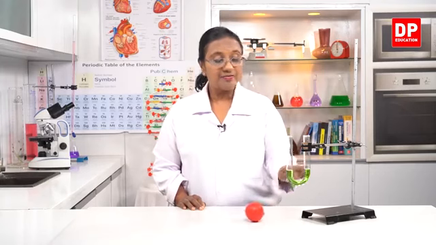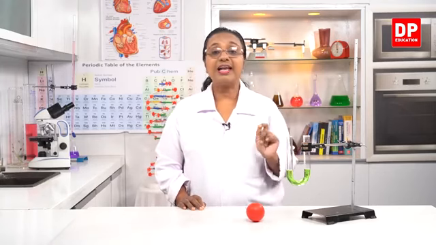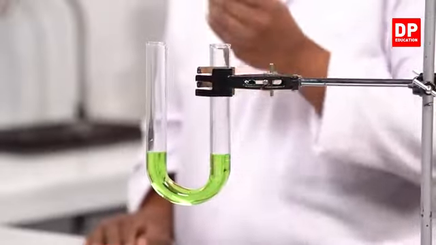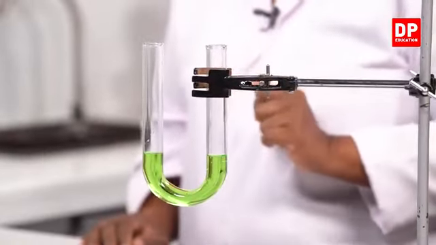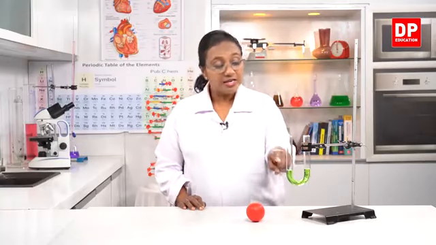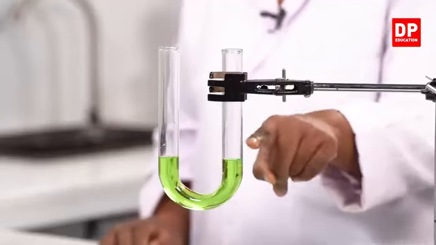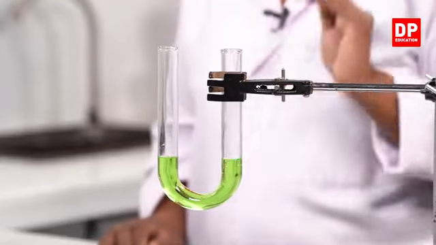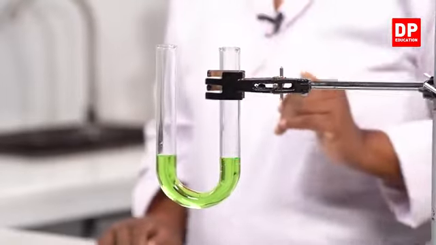Then here I have this glass U-tube connected to the stand, and inside that I have colored water. Again, you all know, students, the reason for using colored water, it is more clearly visible. Here we will be observing how the levels of the water inside the two arms of the U-tube will change. That is what you need to observe. So it's more easy to observe when we have colored water.